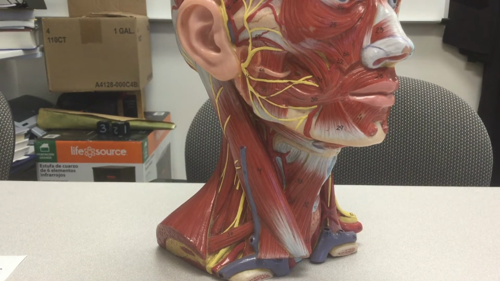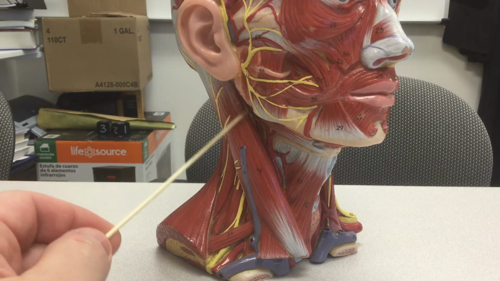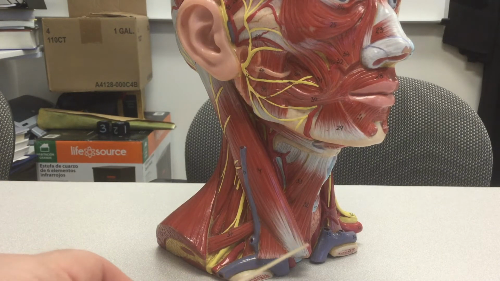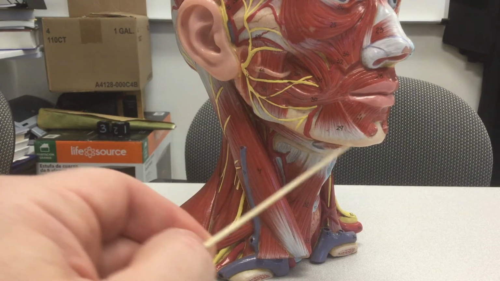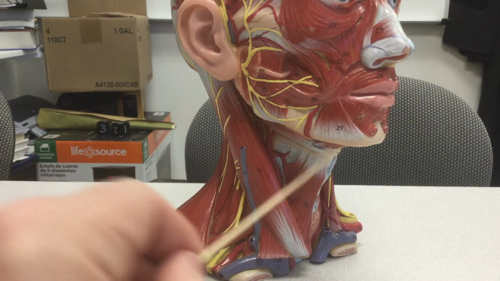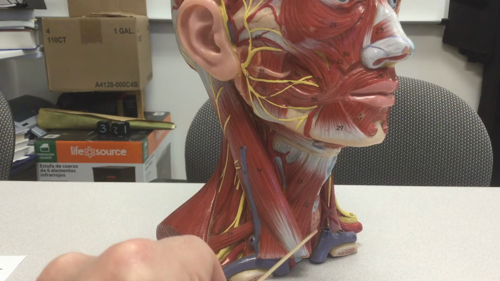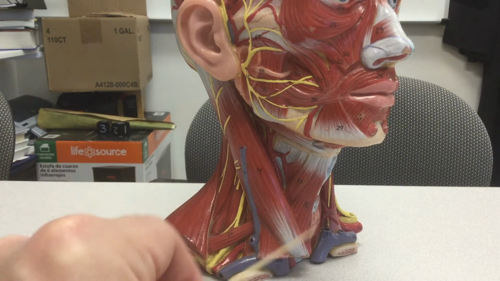Okay, this is a quick review of the anterior triangle of the neck. Remember that this triangle is defined by the sternocleidomastoid here, laterally and posteriorly, the inferior border of the mandible along the top, and then the midline toward the middle side of that triangle. So that's the anterior triangle.